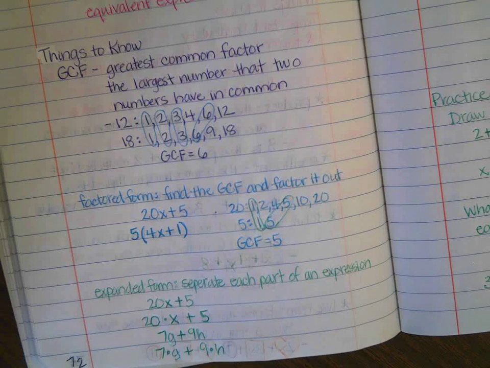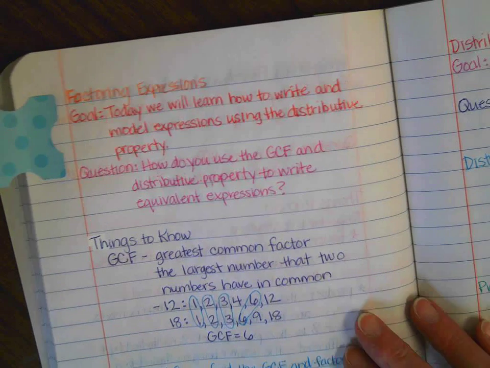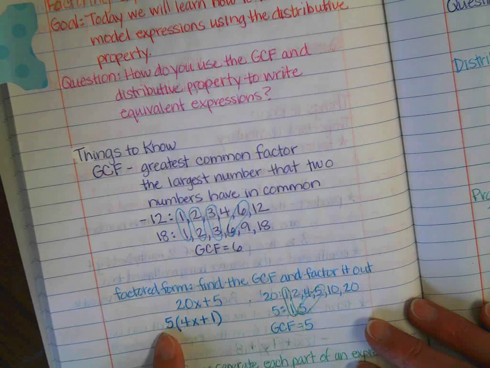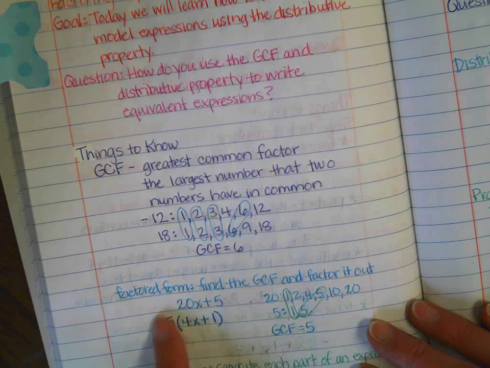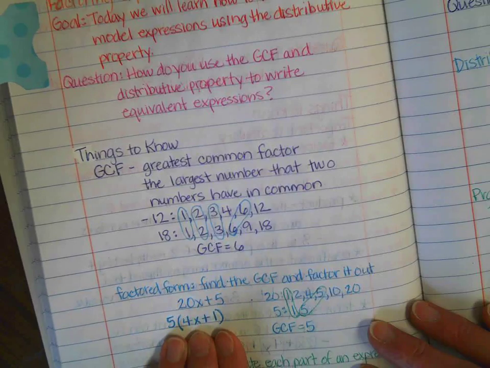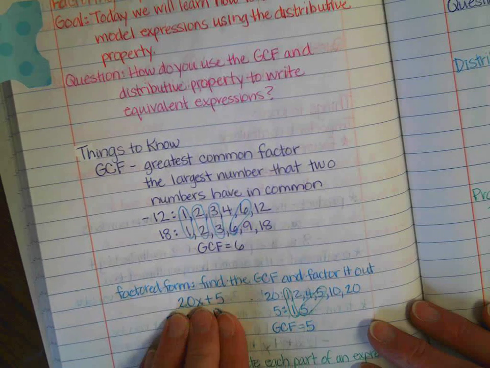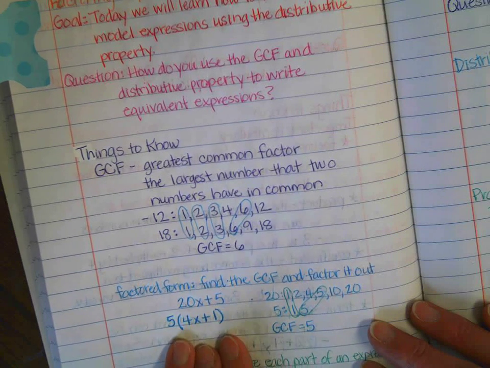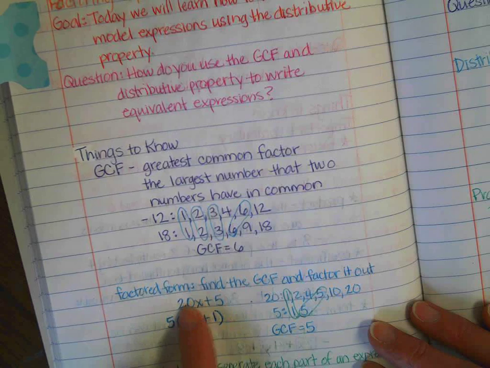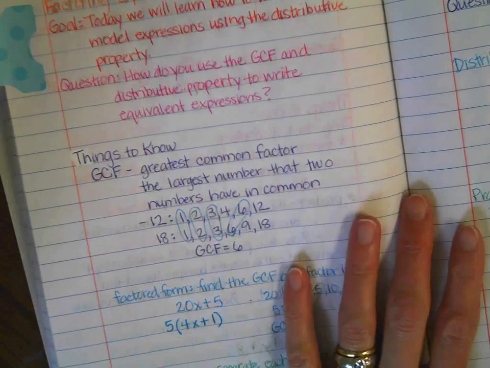Okay? And that's all that we have as far as things to know. So what you're going to have to do today when we get into class and practice is know how to find the GCF, and then know how to pull it out or factor it out so that you can create this expression right here, including the parentheses. This is called the factored form, and we use the distributive property to get it back into standard form. So we have factored form, then you distribute the 5 to the 4x, you distribute the 5 to the 1, and you end up with 20 times x plus 5. And so that's the distributive property.